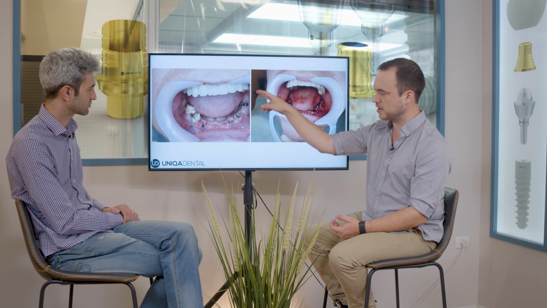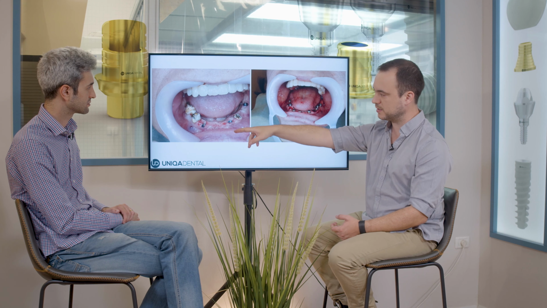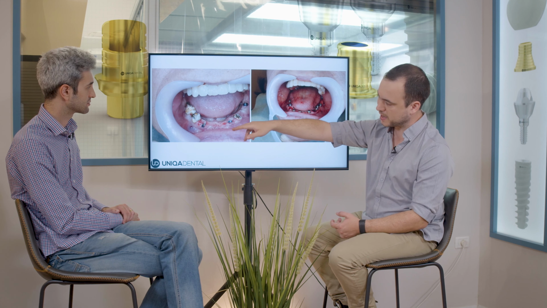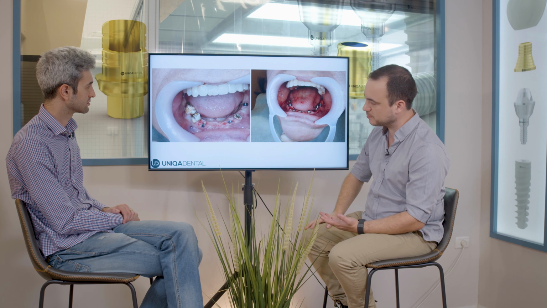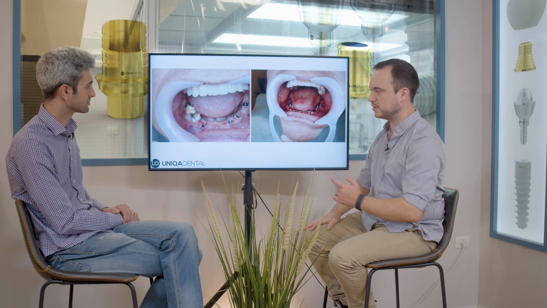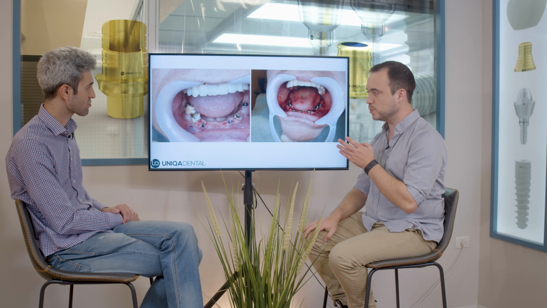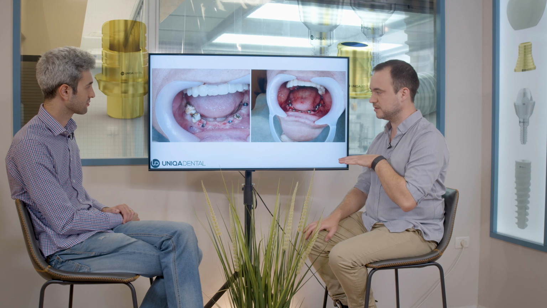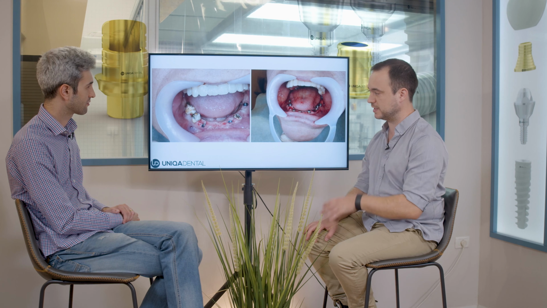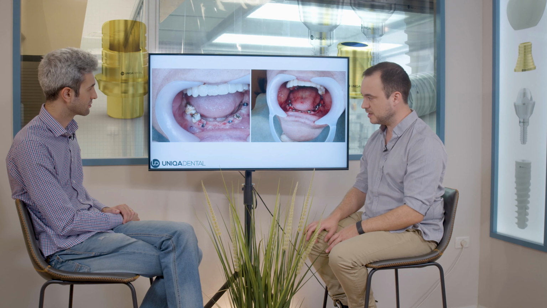You can see that we have an implant around the second molar. We can have an implant around both canines, around the second premolar and second molar also. And we returned the bridge, the PFM bridge that she had. We gave those implants some time to also integrate.